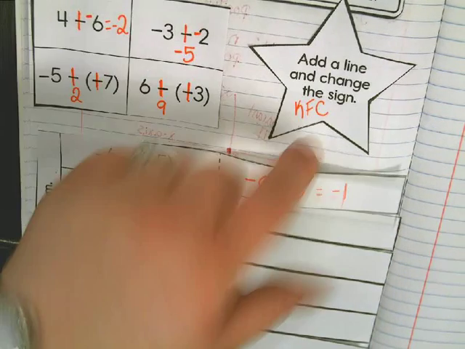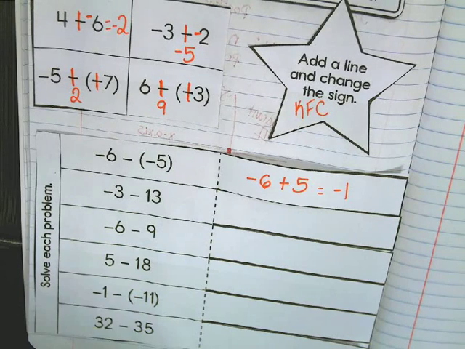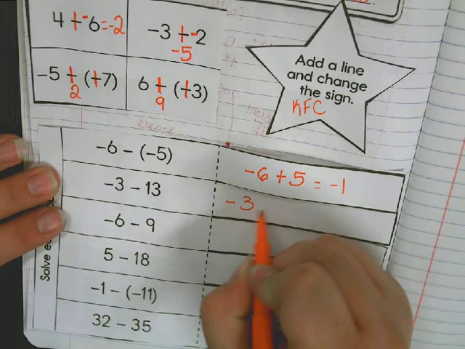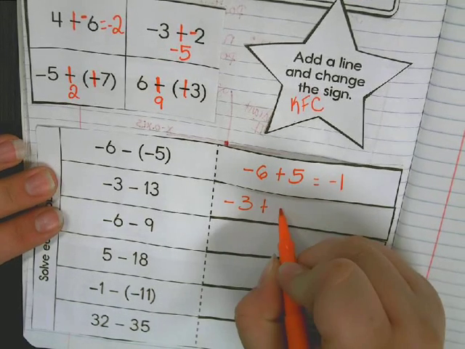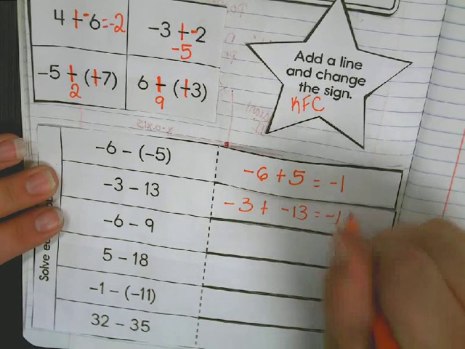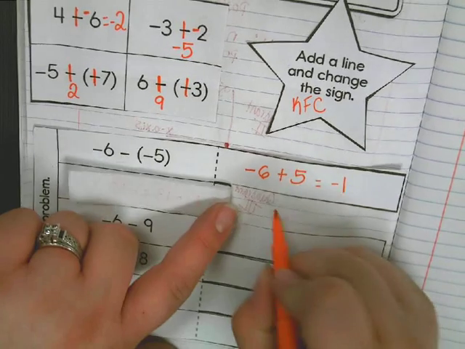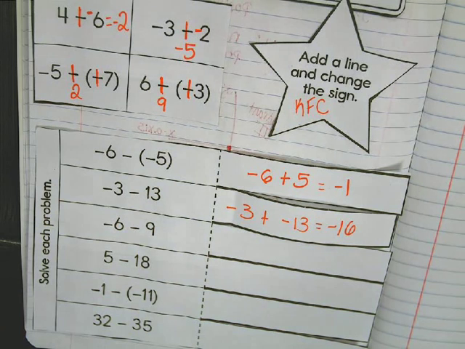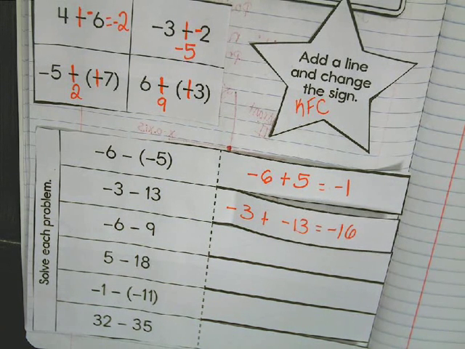So that way if you're just looking at it, you can see. Let somebody else have a turn. I'm glad you're getting it. Alondra? So -3 plus what? Gives you what? Good, -16. So again, I'm going to write it underneath. I'm putting the answer underneath and on top. That way you can just flip it up if you want and check it, and you don't have to look at the work.